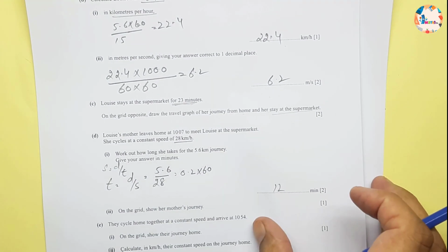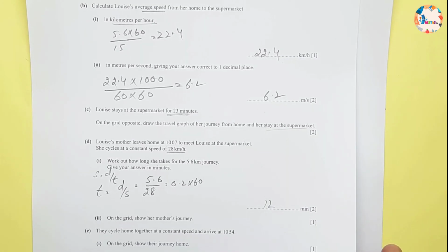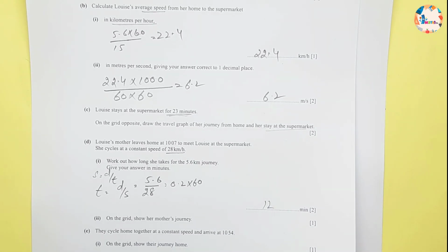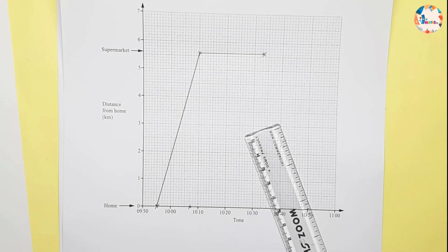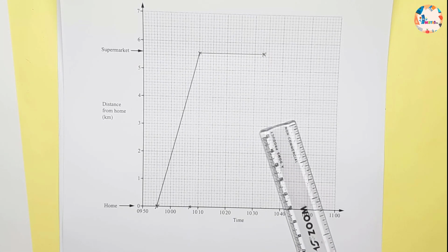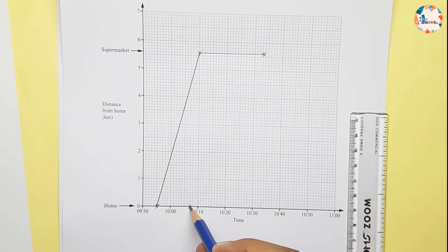We can write here 12 minutes, so she's taking 12 minutes to reach the supermarket. We will check 12 minutes. She's starting at 10:07, which is this location, which we have already indicated.